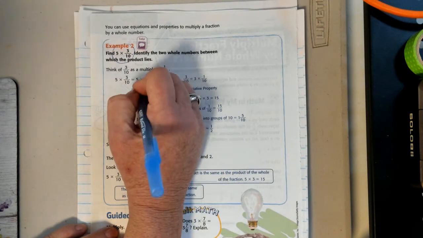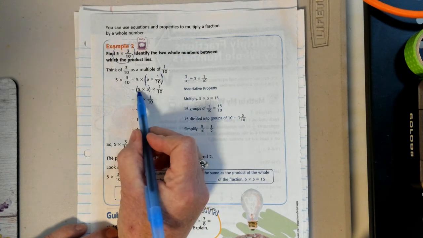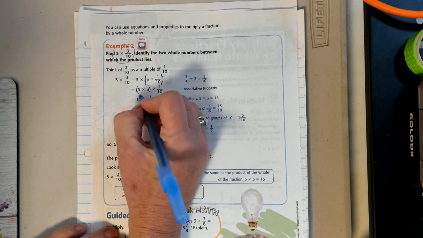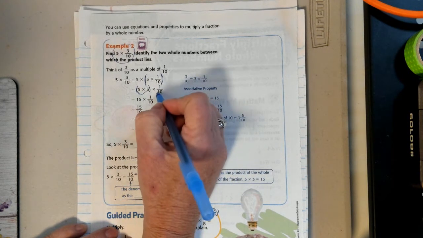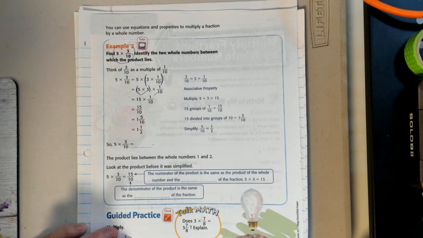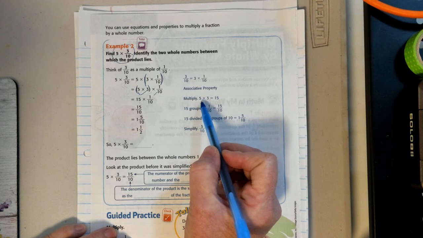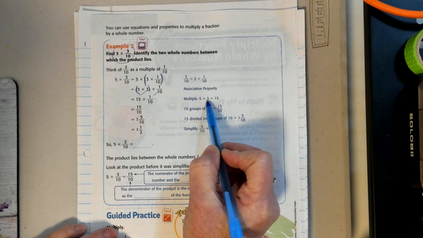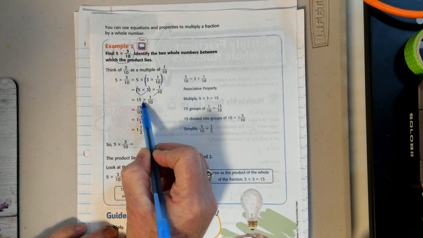Then I'm going to switch it, and I'm going to group my whole numbers, and I'm going to go 5 times 3 is 15, and I'm going to bring this 1/10 here. Now I'm going to multiply the 5 times 3, and I got 15, times 1/10.